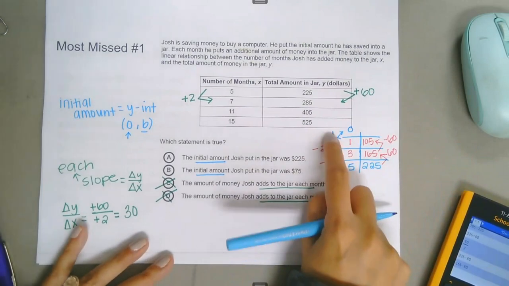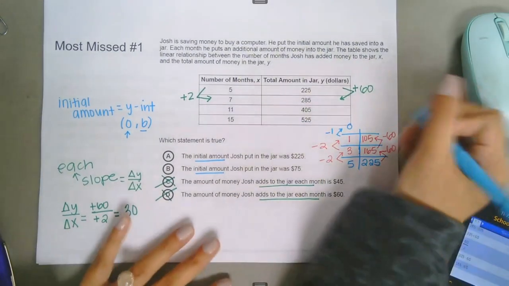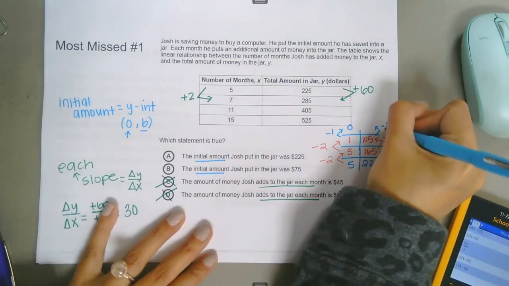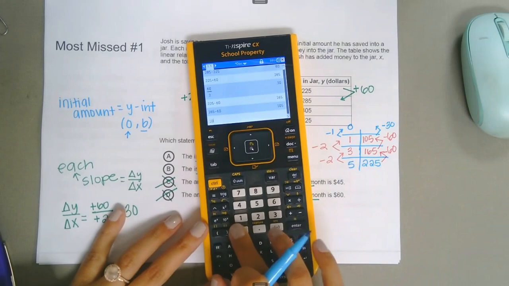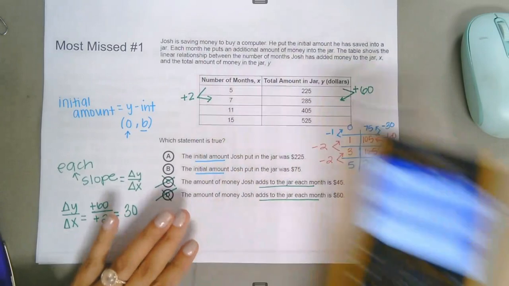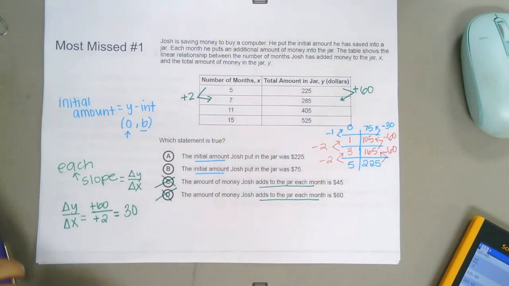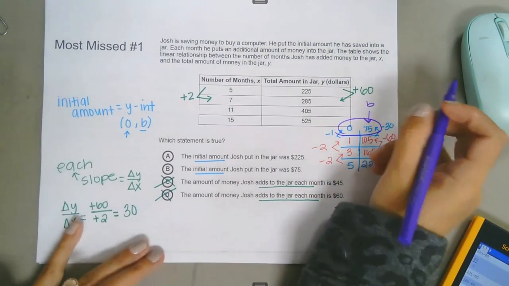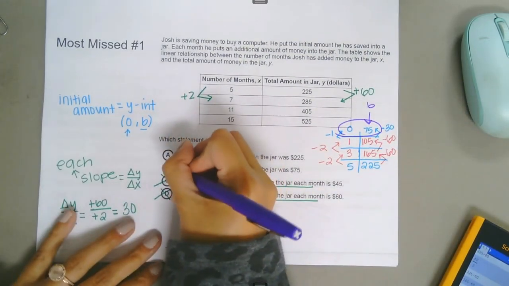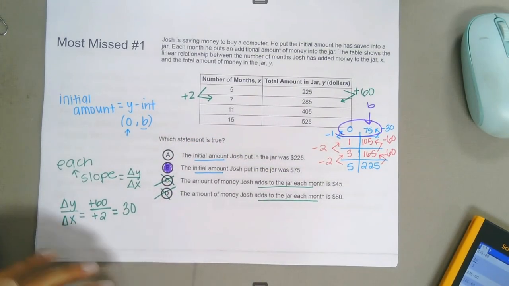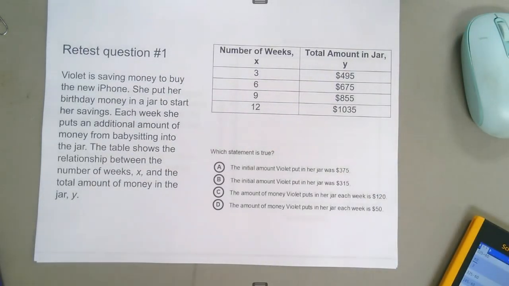Now, I'm almost to 0, but I only need to go back 1. I only need to subtract 1. 1 is half of 2. So I'm going to subtract, but I'm only going to subtract half of 60, which is 30. So 105 minus 30 gives me 75. So for this problem, my y-intercept, or my initial amount, is 75, which means we should have picked answer choice B. Make sure you have all this work written down. Now go ahead and work retest question number 1.